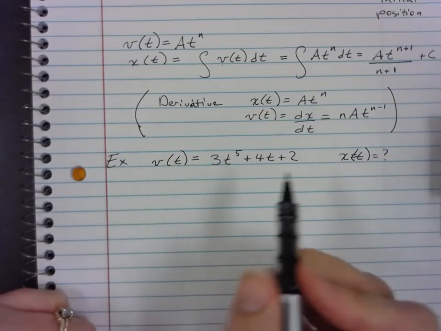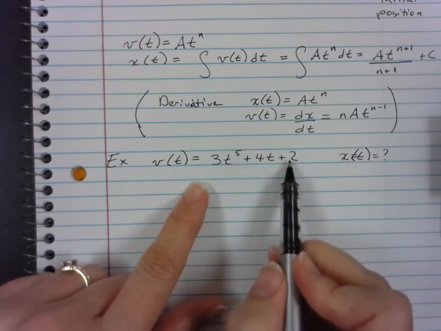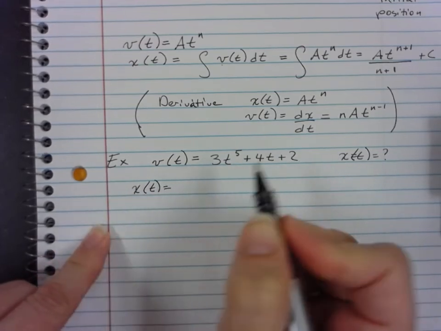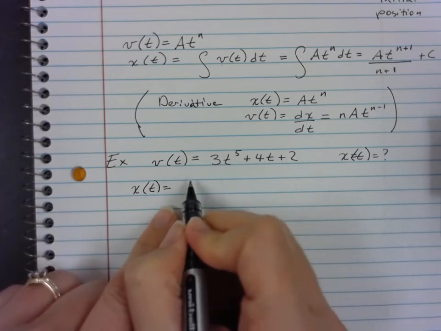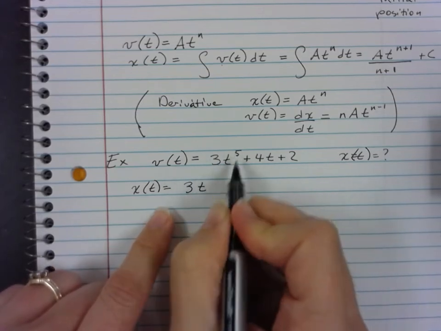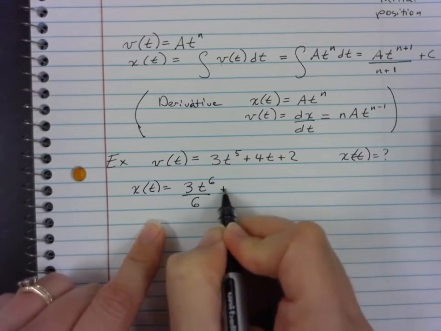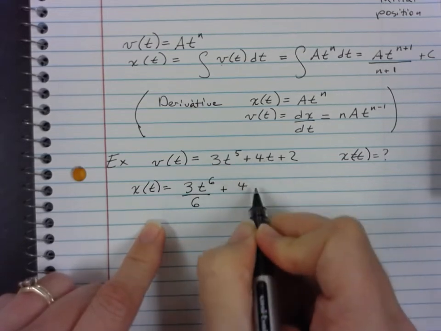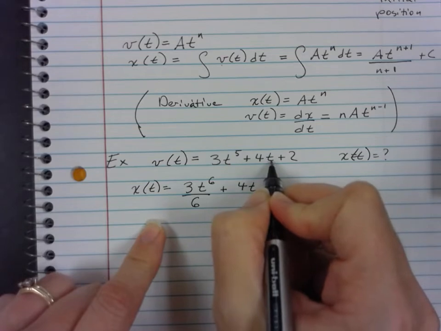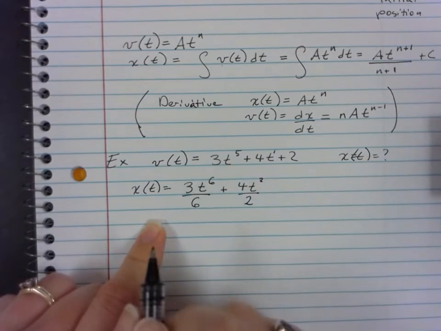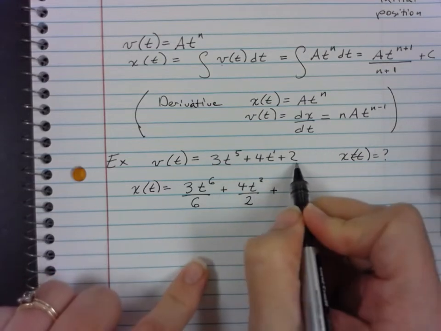So we apply this formula to each of the three parts. So x of t equals 3 times t, add 1 to the 6th, divide by the new exponent 6, plus 4t, there is an implied 1 here. So we add 1 to get 2, divide by the new exponent 2, plus 2 is a constant.